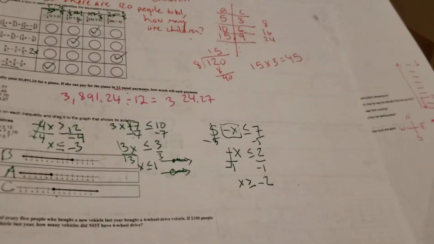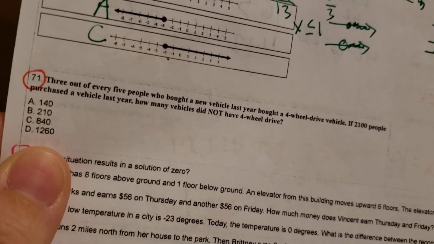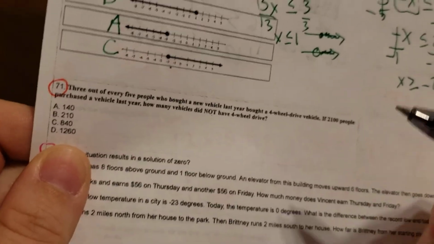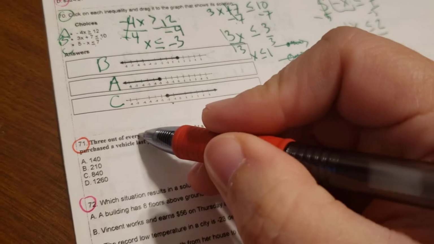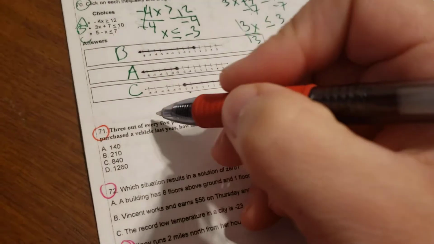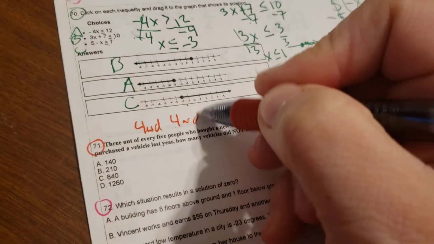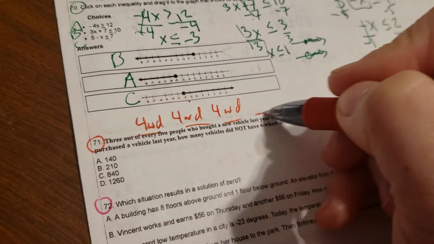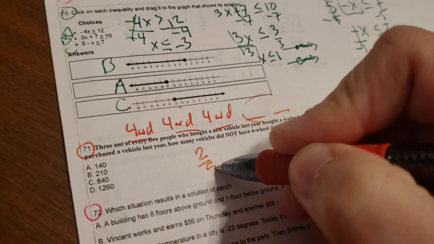71's the only problem I don't think I've hit yet. Let me find it. There it is. 3 out of every 5 people who bought a new vehicle last year bought a 4-wheel drive. If 2,100 people purchased a vehicle, how many vehicles did not have 4-wheel drive? So there's 5 people, and 3 of them did buy 4-wheel drive. If 3 of my people bought a 4-wheel drive, how many people out of those 5 did not?